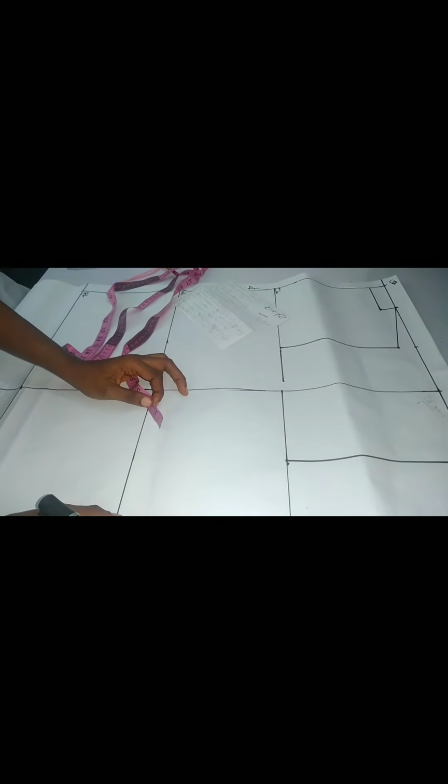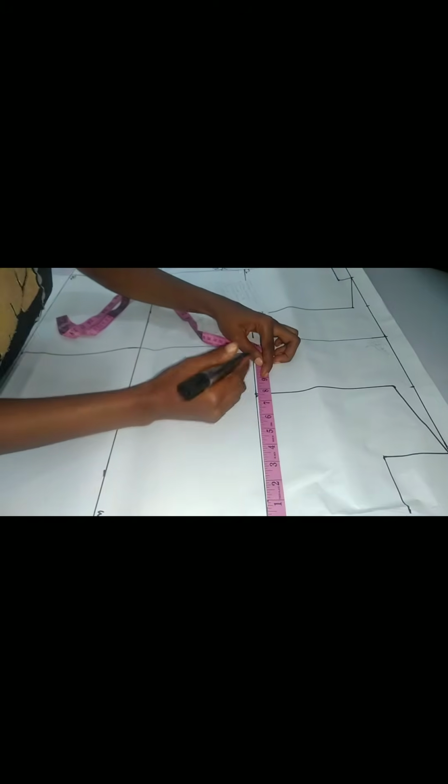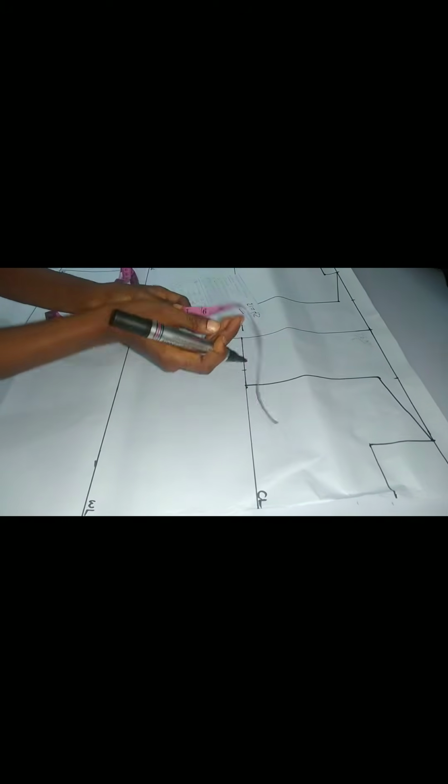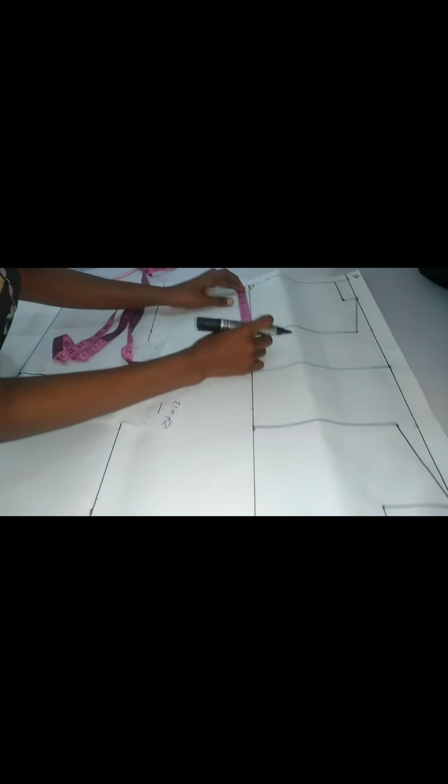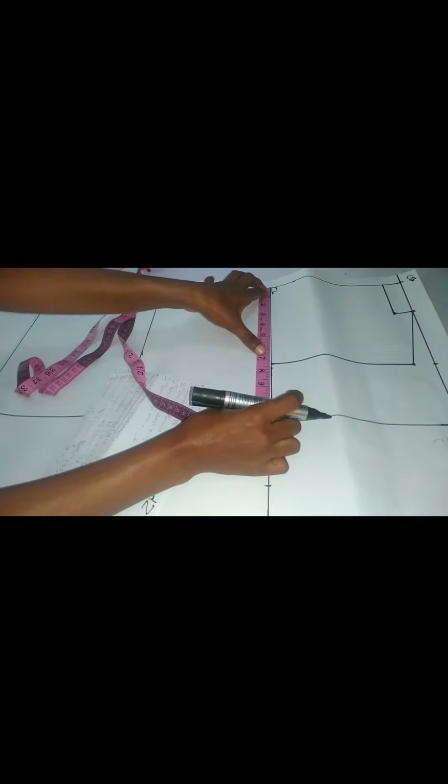Okay guys, the next thing we are going to do now is to input our horizontal measurement, which is the bust circumference, waist circumference, and the hip circumference. My bust circumference is 36. Now 36 divided by 4, I have 9 inch. So I'm going to measure 9 inch from the edge of my paper like this, and I'm also going to the center back and measure 9 inch like this.